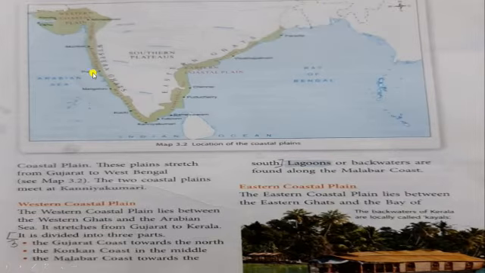The western coastal plain lies between the Western Ghats. Can you see the Western Ghats here? Yes, these are the Western Ghats. So the western coastal plain lies between the Western Ghats and the Arabian Sea.